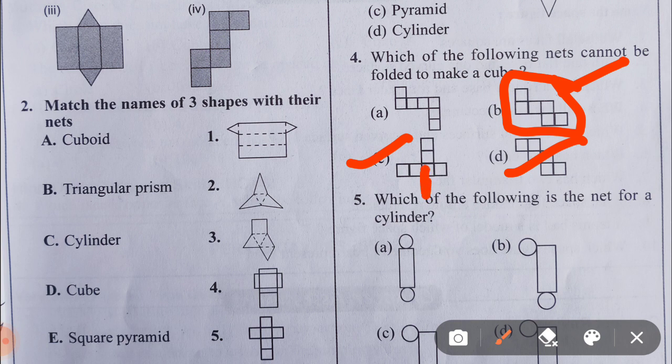But when you fold this one, you will get a complete cube. If you take this one as the base and try to fold it, you will get a cube.